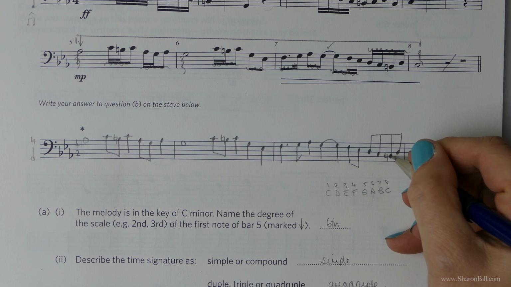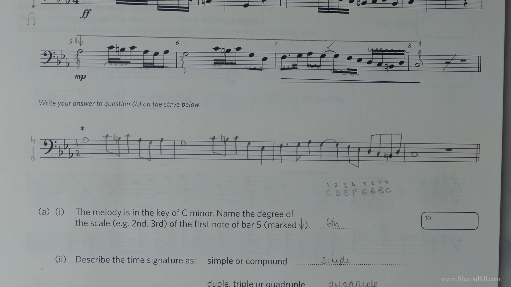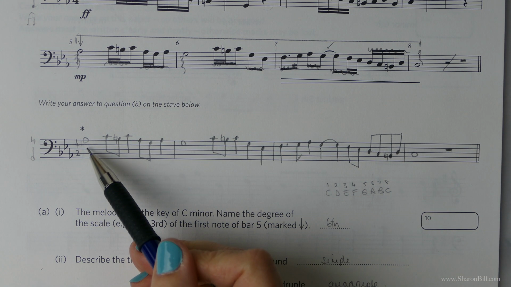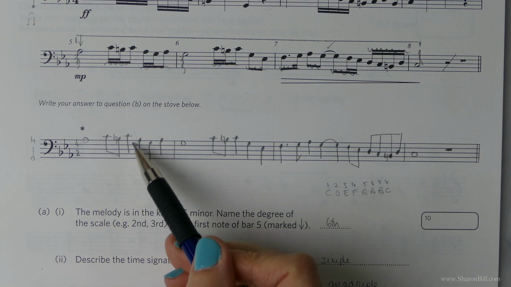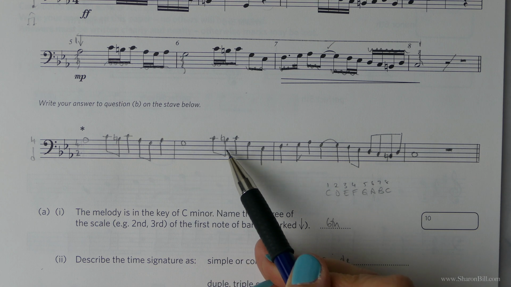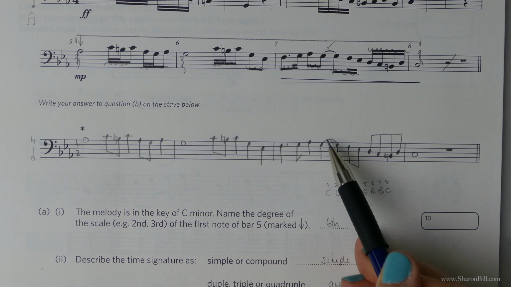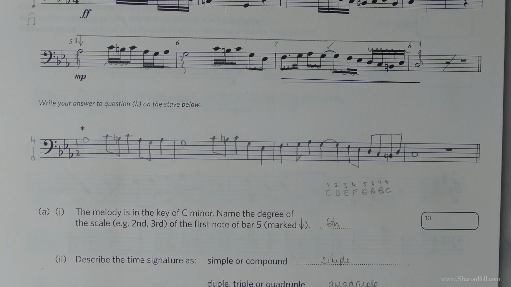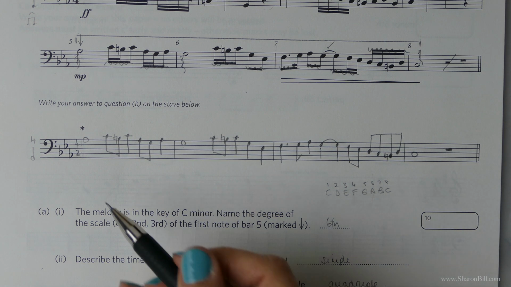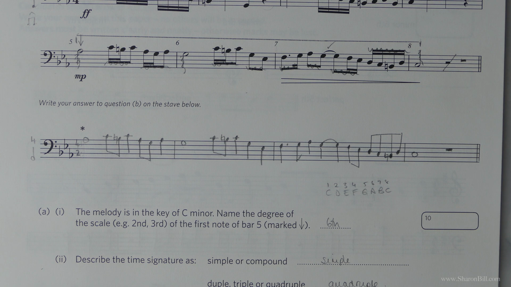So, quick check through, and let's just make sure that looks like 4 minim beats for half notes per bar. 1, 2, 3, 4, 1, 2, 3, 4, 1, 2, 3, 4, 1, 2, 3, 4. So we know that that's correct. We've checked the maths, and that's job done. That's the end of that question, and that's also the end of that paper.